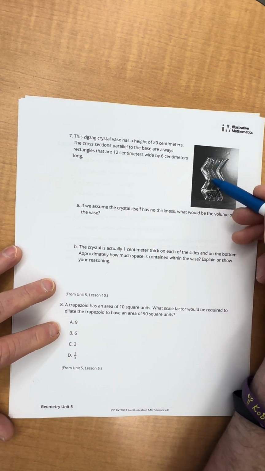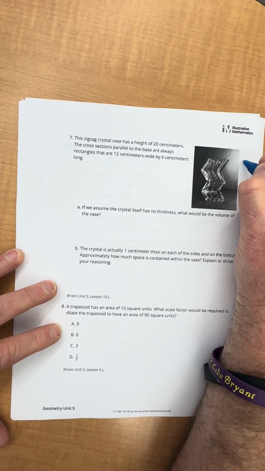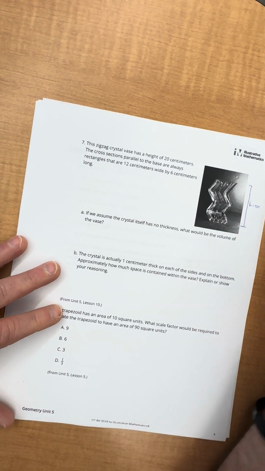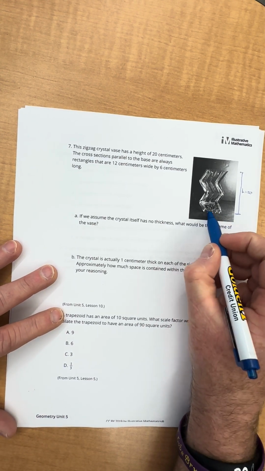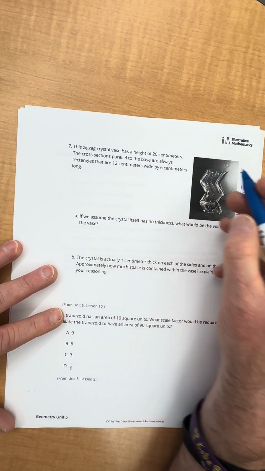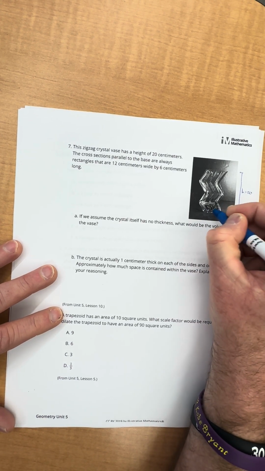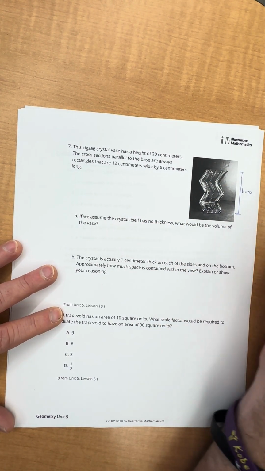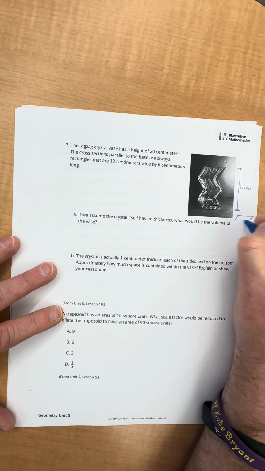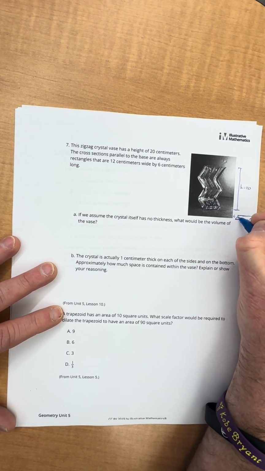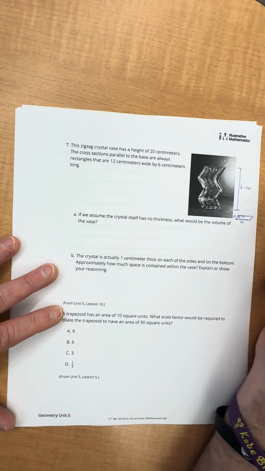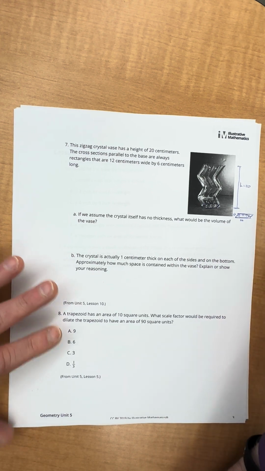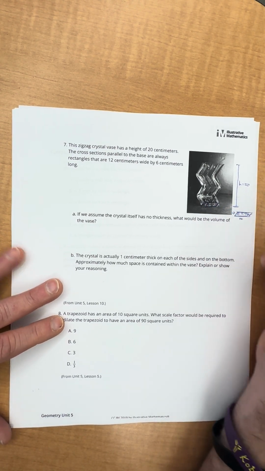This zigzag crystal vase has a height of 20. So what I always like to do is just label the figure. So height is 20. The cross sections parallel to the base are always rectangles that are 12 by 6. So check it out. We've got a base, which is a rectangle. The base is always, I'll draw the base down here, 12 by 6. So the base will always equal 12 times 6, because it's a rectangle, which is 72. 6 times 10 is 60, 6 times 2 is 12, 60 plus 12 is 72. Okay, so the base is always 72.